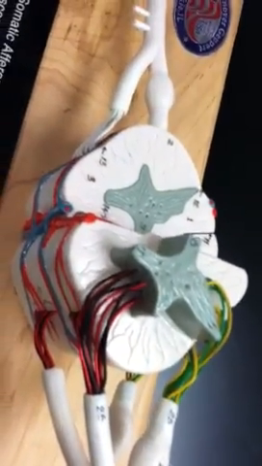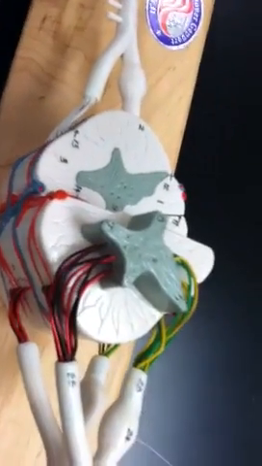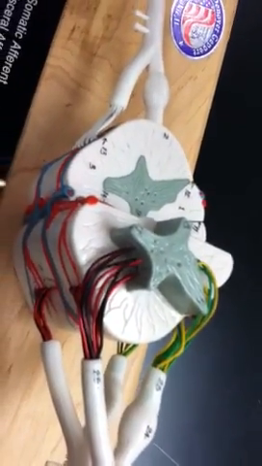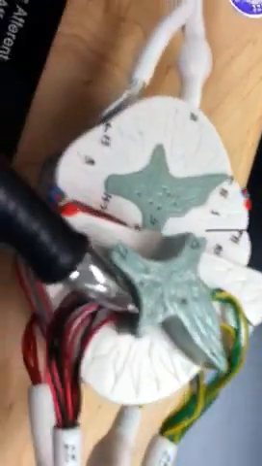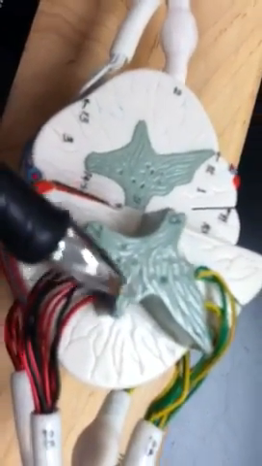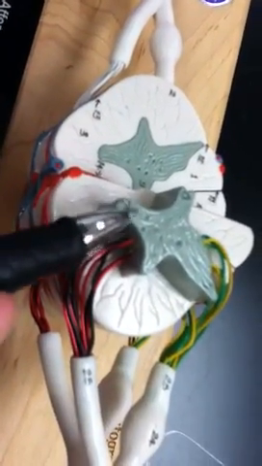Wait, go back. The other horns, they're not the same? For which? Go back to... Okay, so we have our posterior or dorsal horn. We have our lateral horn here. Okay. And then we have our anterior or ventral horn.